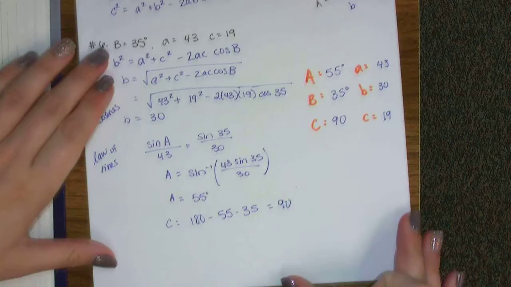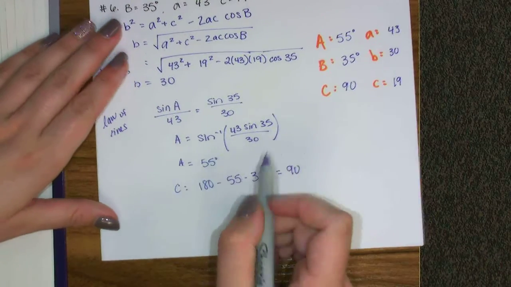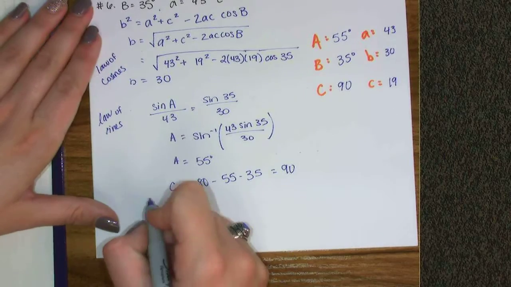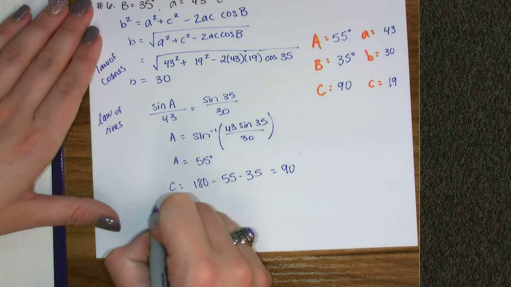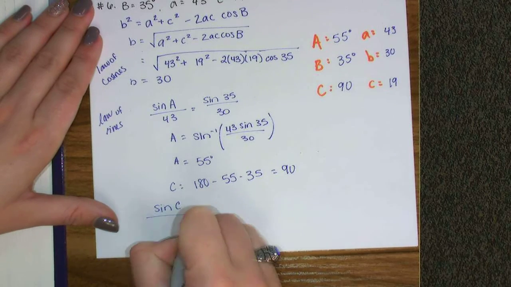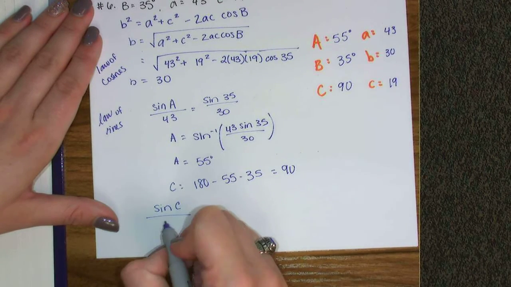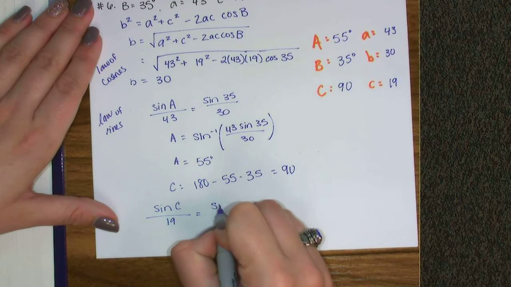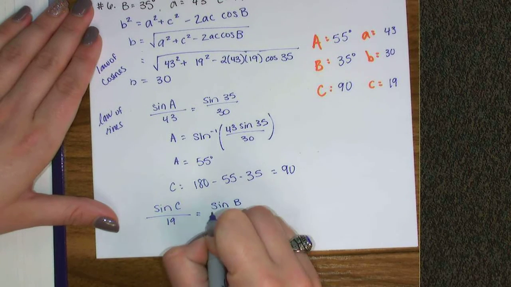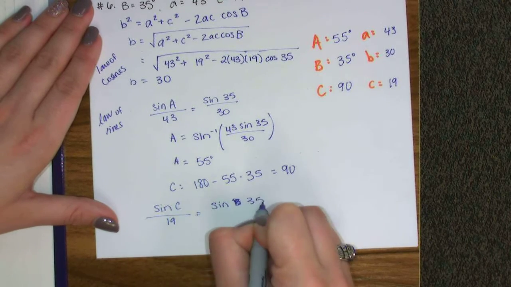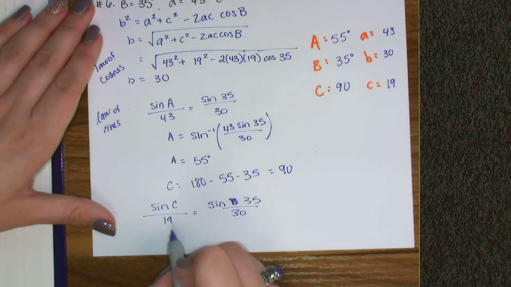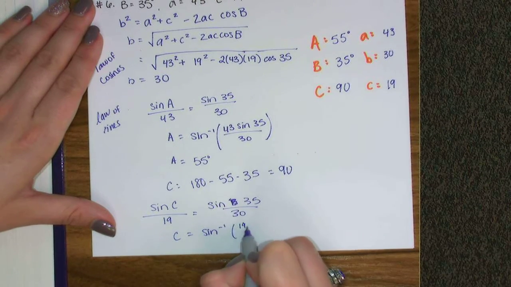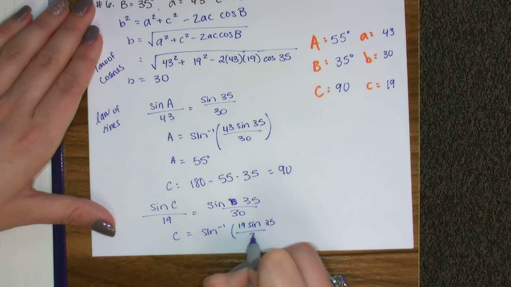I'm going to check something here, because I think what I remember finding when we did this in Algebra 2 was that sometimes it made a difference which one of these angles you chose to go with. Sine of 35 over 30. So C is equal to the arc sine of 19 sine of 35 over 30.